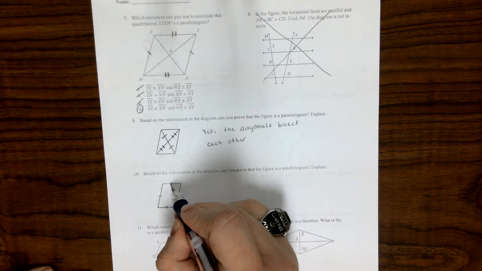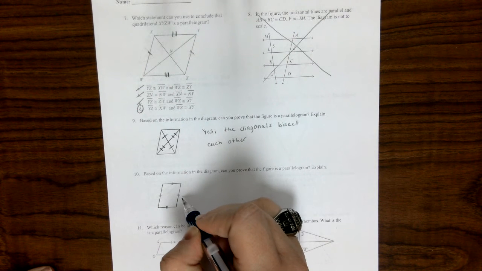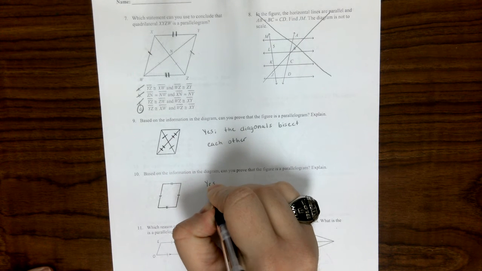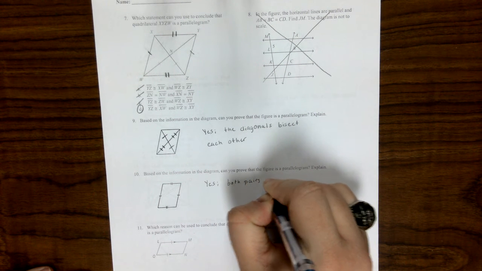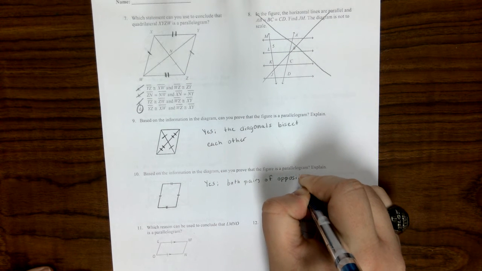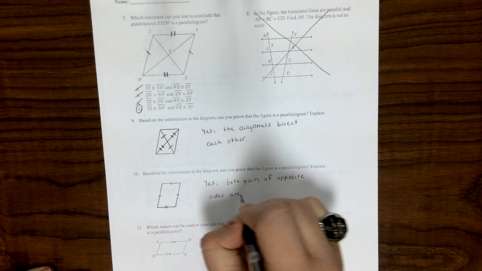Okay, number 10, same question, but different information. So what do we know? I see this pair of sides is marked congruent, and they're opposite, and the same with this. They're congruent. So I can visually see that the opposite sides are congruent. So yes, both pairs of opposite sides are congruent.